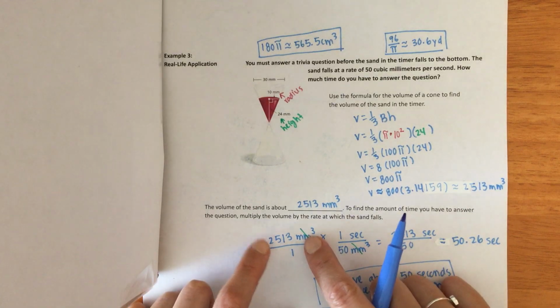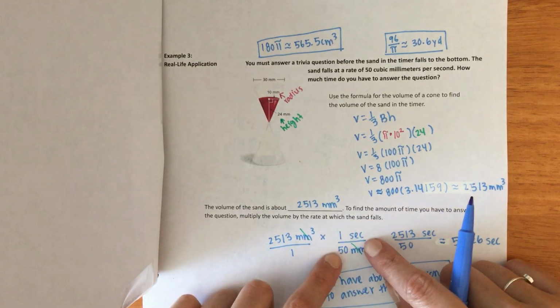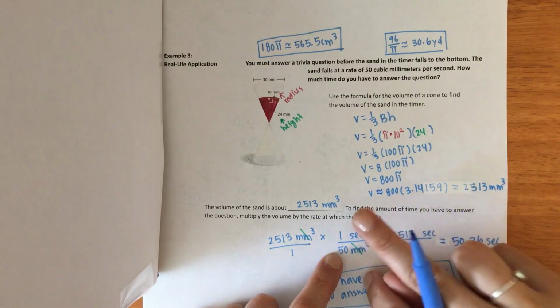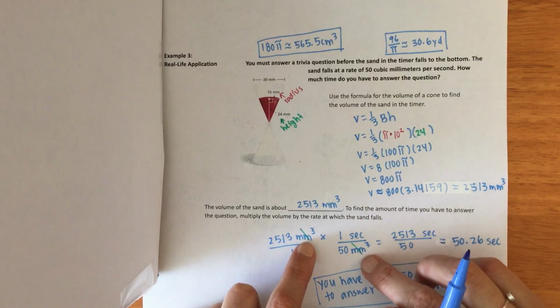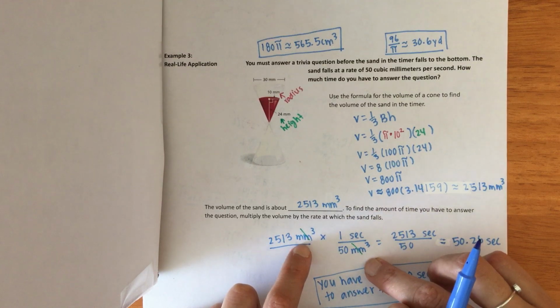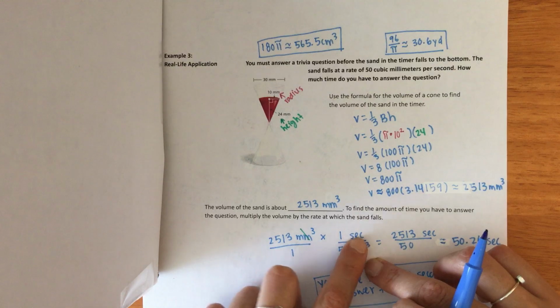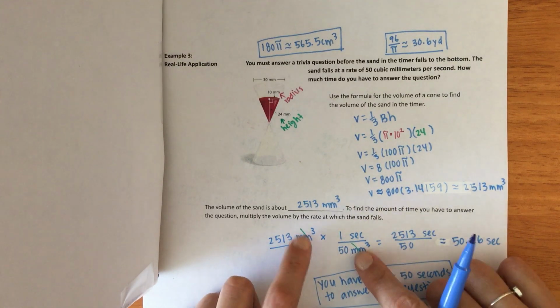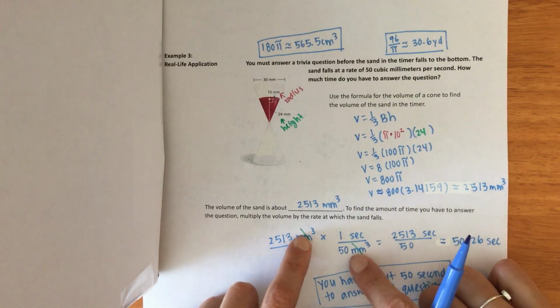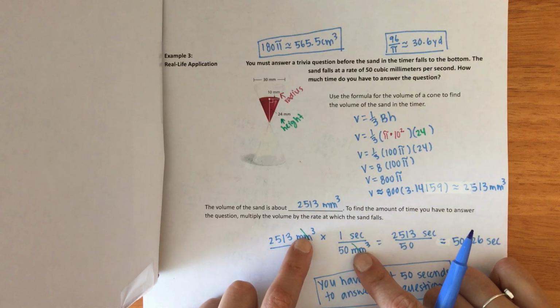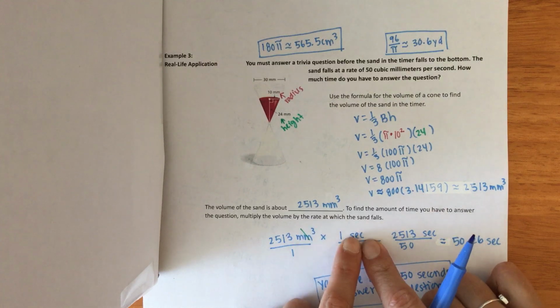So here's the volume of the sand multiplied by our rate, and we switch the numbers. So 50 is now on the bottom so that our units cancel, and we're not left with millimeters cubed anymore. We're left with just seconds on top. So when I have them on opposite sides of the bar here, this is going to cancel because it's 1. So that cancels, and I'm left with seconds.